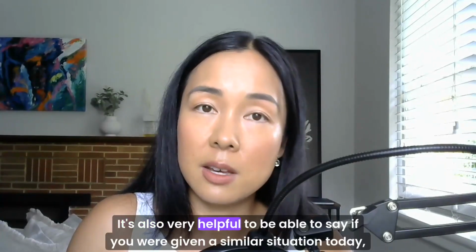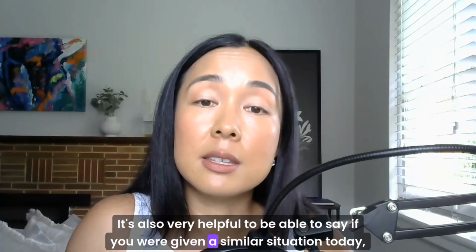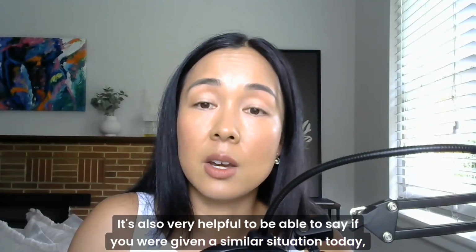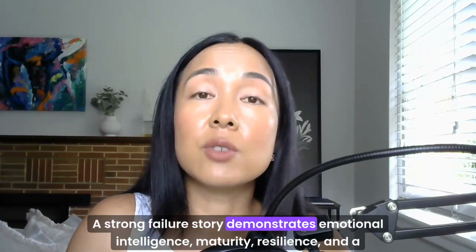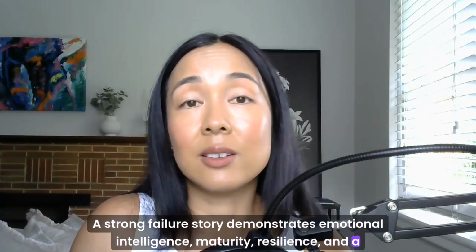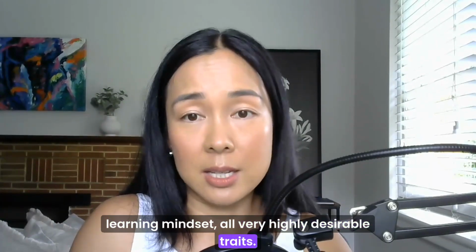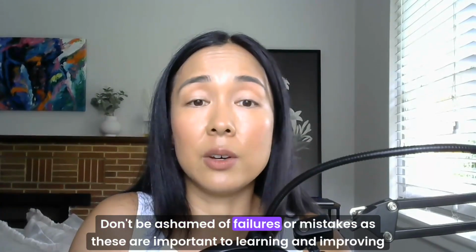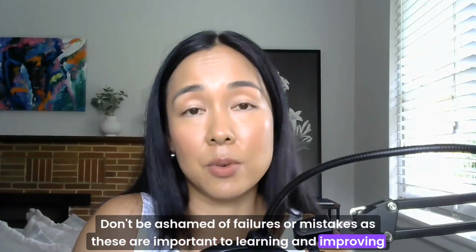It's also very helpful to be able to say, if you were given a similar situation today, what would you do differently? A strong failure story demonstrates emotional intelligence, maturity, resilience, and a learning mindset. All very highly desirable traits. Don't be ashamed of failures or mistakes, as these are important to learning and improving your career.